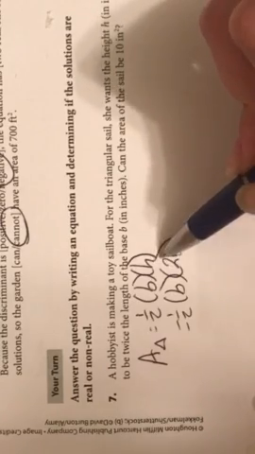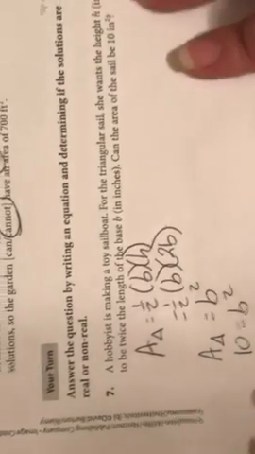So I'm going to replace height with 2b. We're going to condense this down to give ourselves a formula first. So b times b is b squared. 2 times 1/2 is 1. So the area of our triangular sail's formula is b squared. Area is b squared. Can the area be 10? So can this be 10? All we're going to do is take that symbol out and ask, can b squared be 10?